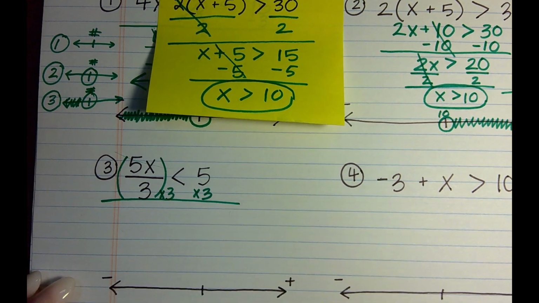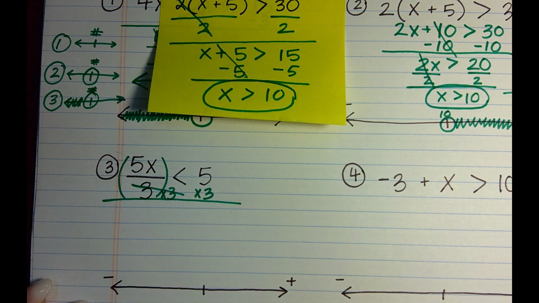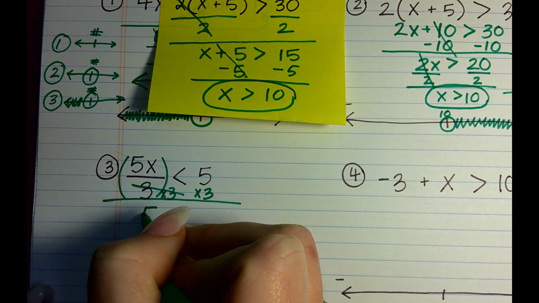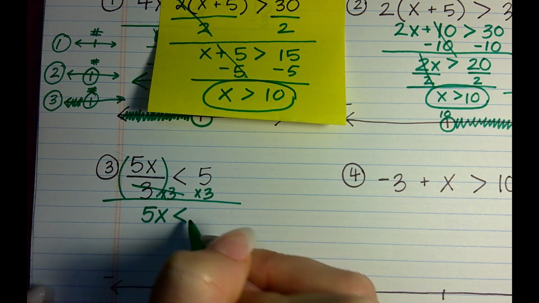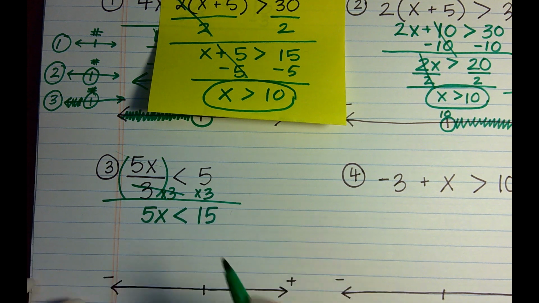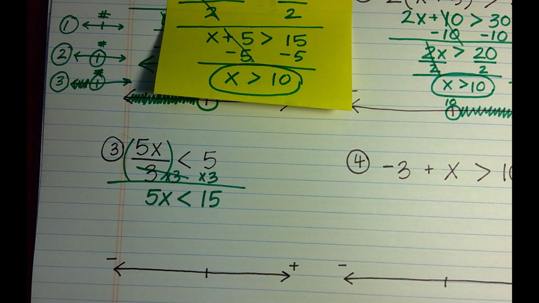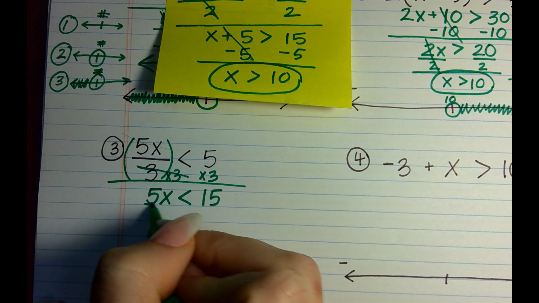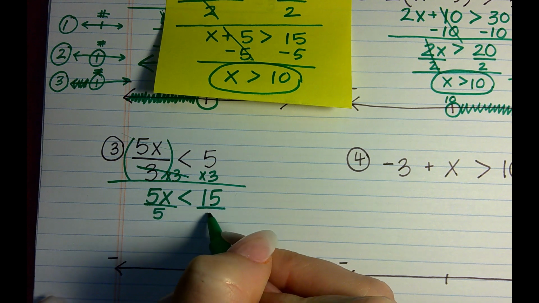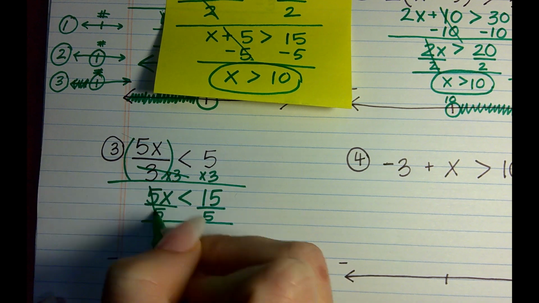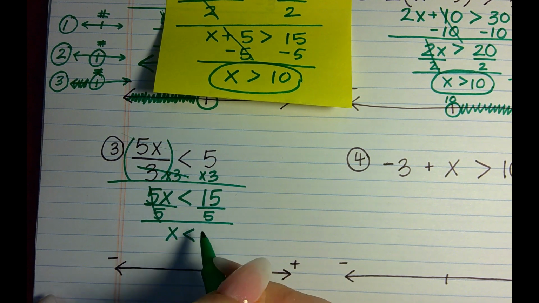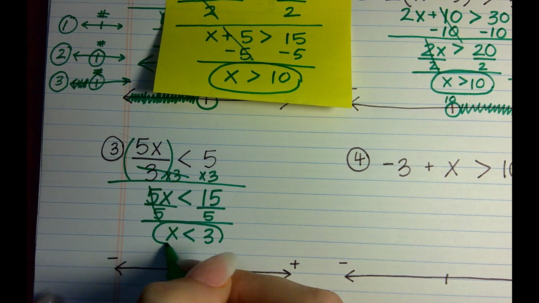Okay, and what happens? Your 3's cancel out. Your x is less than 15. Good. 5x is less than 15. Then you divide by 5 on each side. Good. Divide by 5. So your x is less than 3.